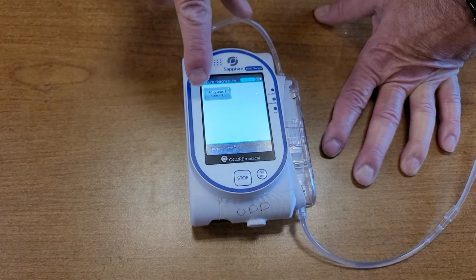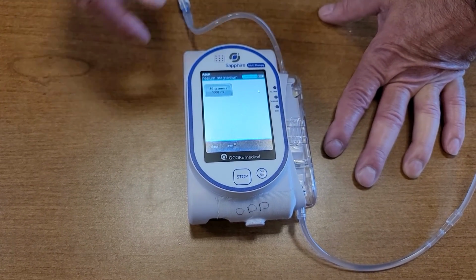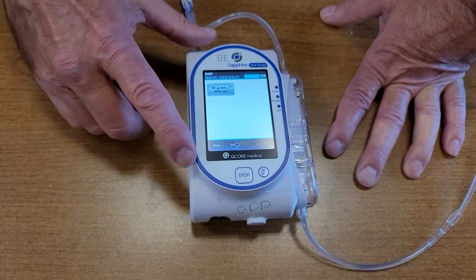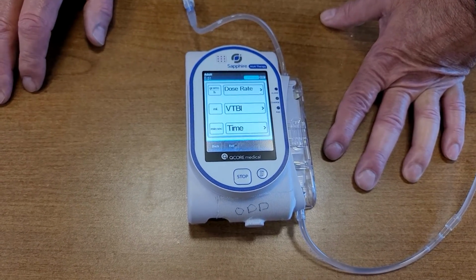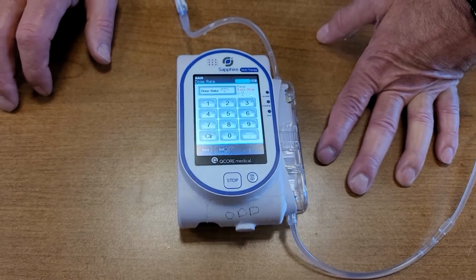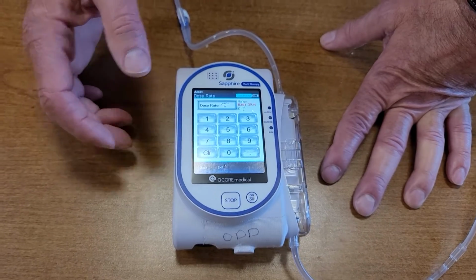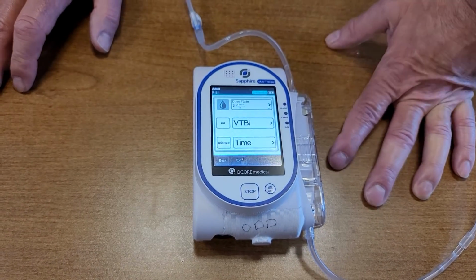It's 40 grams in a liter bag, not 100, which is what we've been using forever, ever since I've been here. So I'm going to go ahead and pick that one. And the dose, we run that anywhere from 1 to 4 grams per hour. I'm going to go ahead and hit 2 on this, and I'll hit OK.